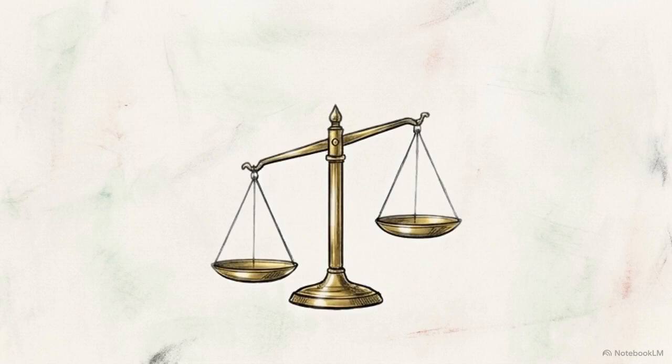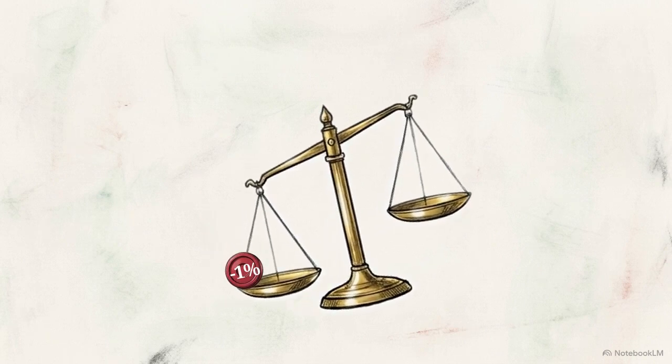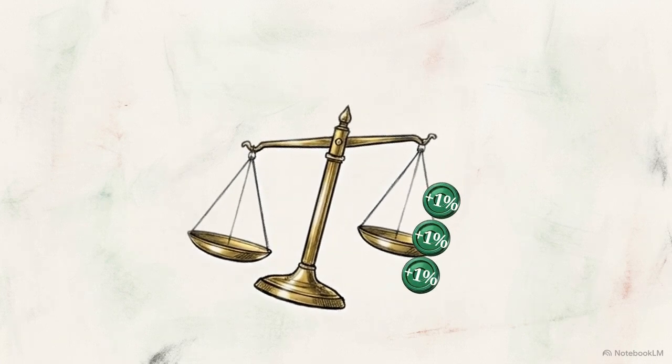This balancing scale graphic illustrates the mathematics of survival. Professionals adhere to the 1% rule. They never risk more than 1% of their total capital on a single trade. For every unit of risk placed on the scale, they target at least 3 units of reward.